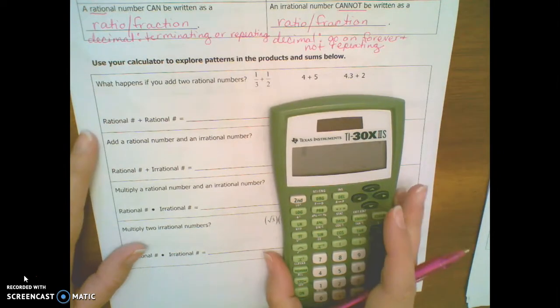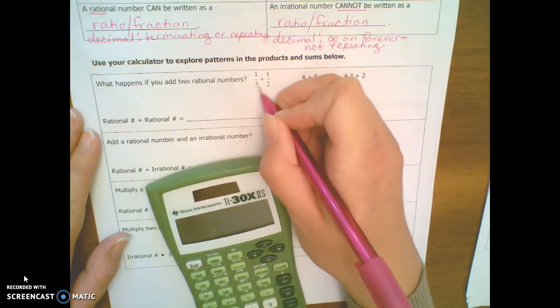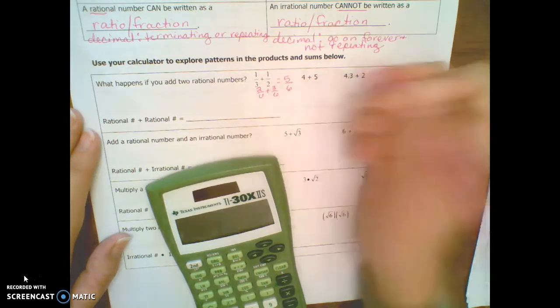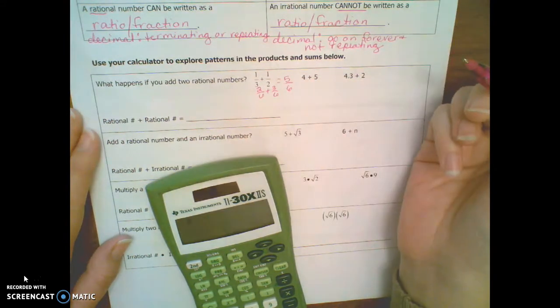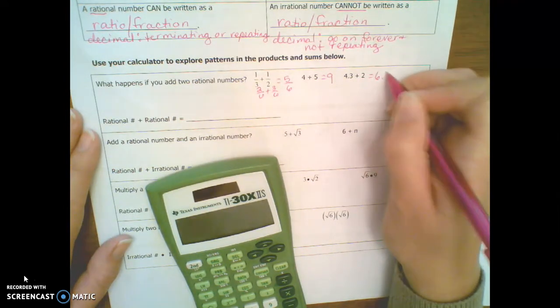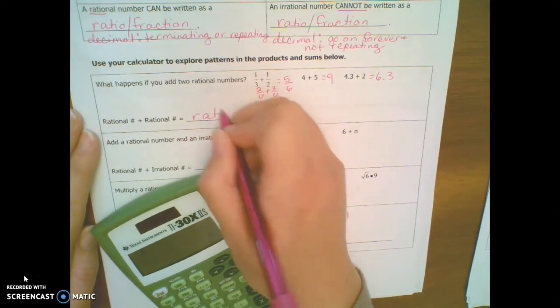So if we add two rational numbers, well, this one would be 2/6 plus 3/6. So that's going to be 5/6. Can be written as a ratio or fraction. So that's a rational number, rational number, rational number. So a rational number plus a rational number is a rational number.